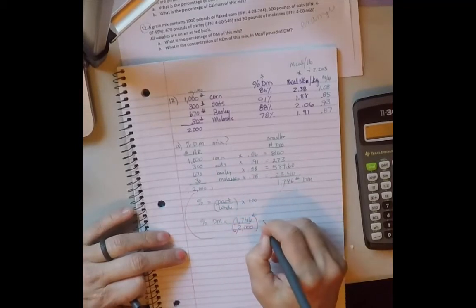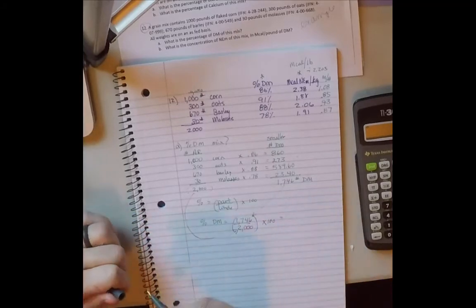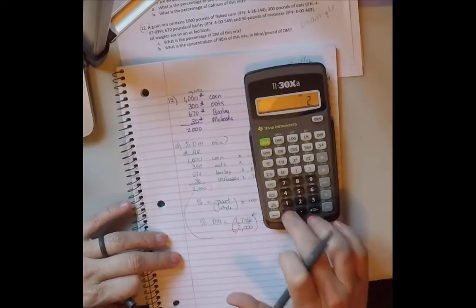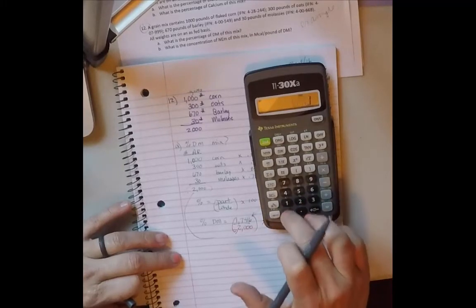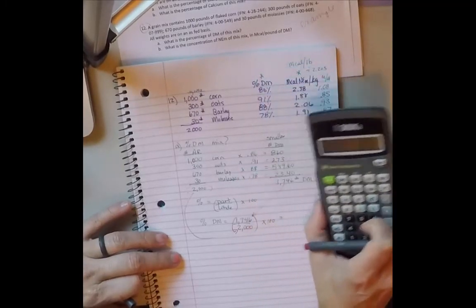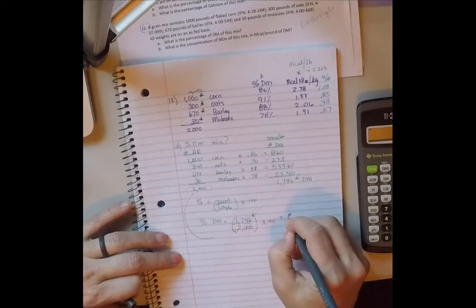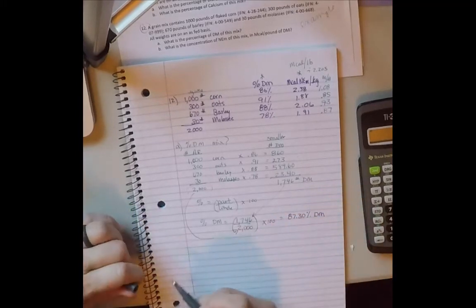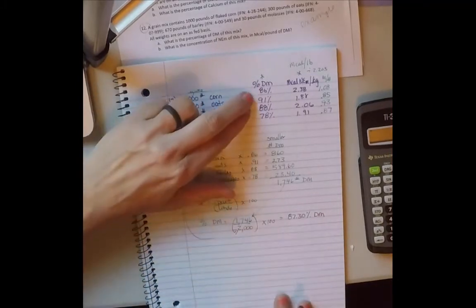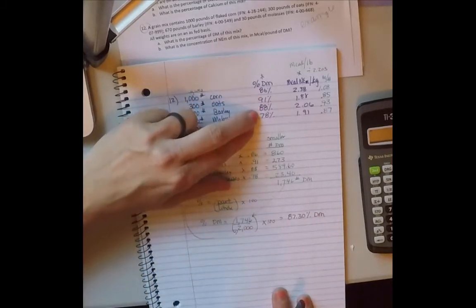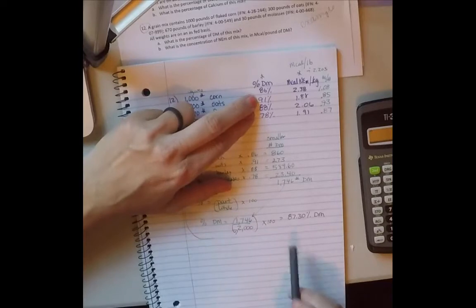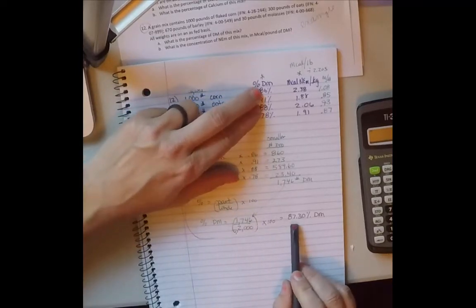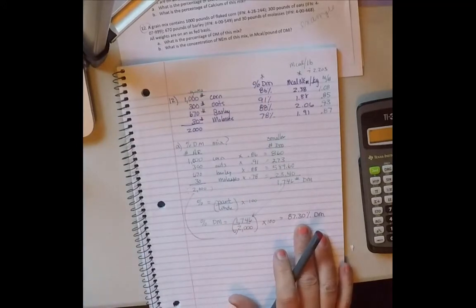And we multiply that times 100 to get our percent dry matter, which is 87.30% dry matter. If we take a look at just our visual dry matter numbers here, it makes sense that 87 is kind of in the middle of where these values are at. So that is a reasonable answer.